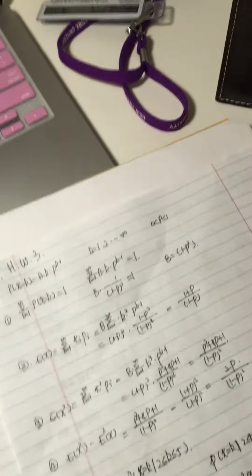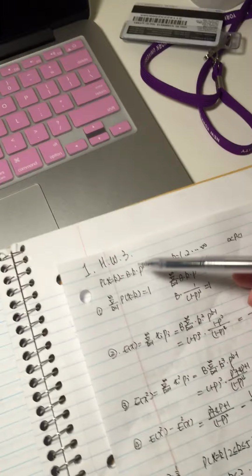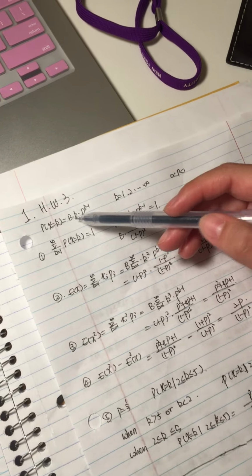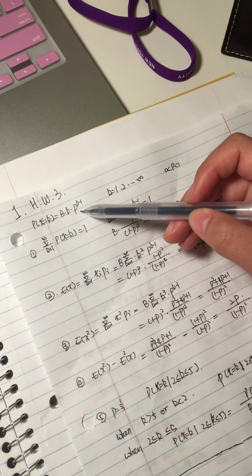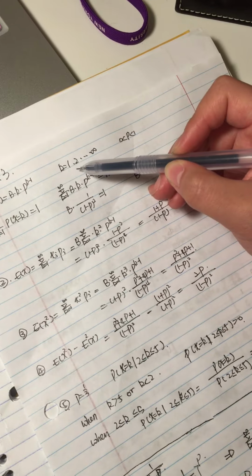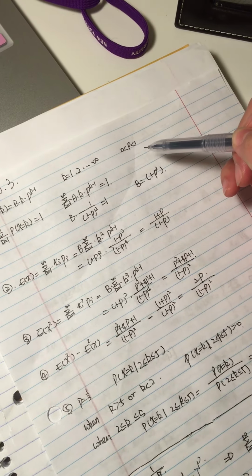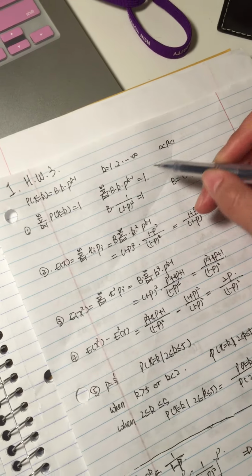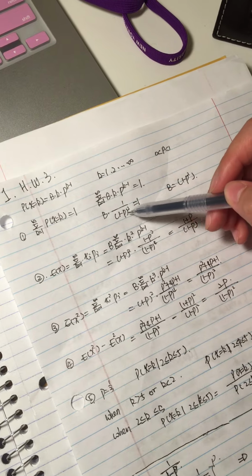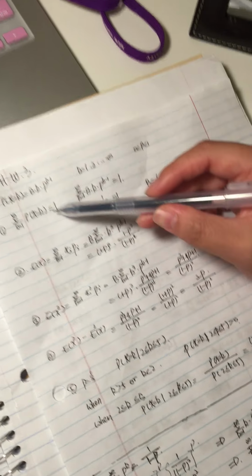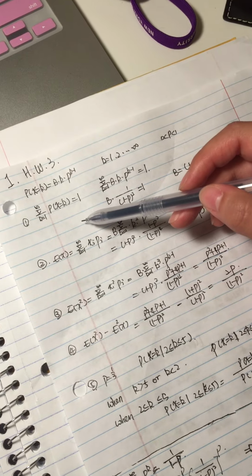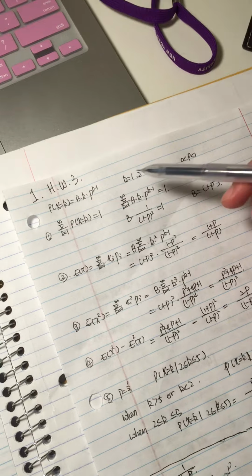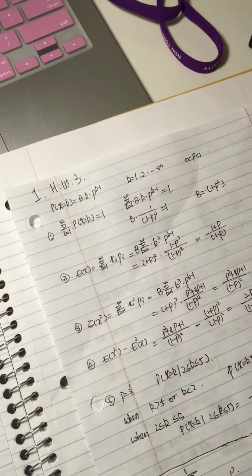Now, the question is: P(X equals k) equals b times k times p to the k minus 1, for k from 1 to infinity, and p is between 0 and 1. And the first question is, let us find b.